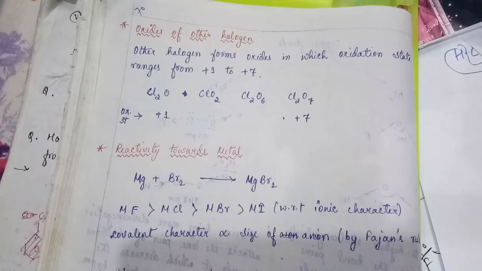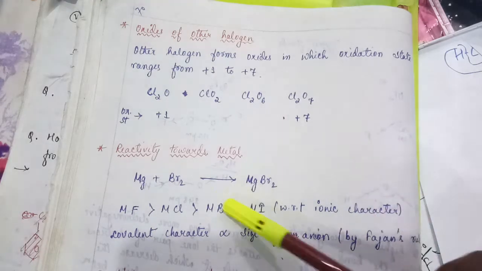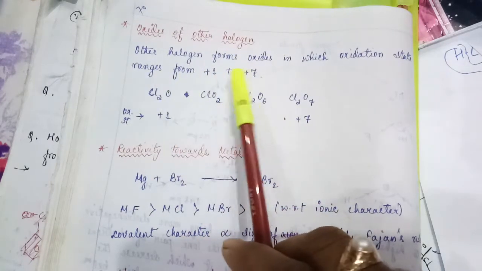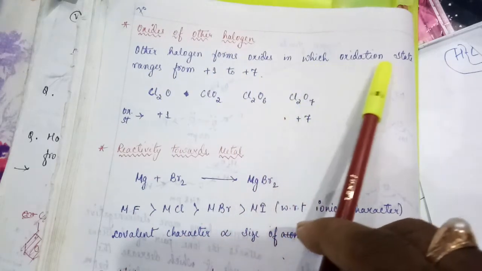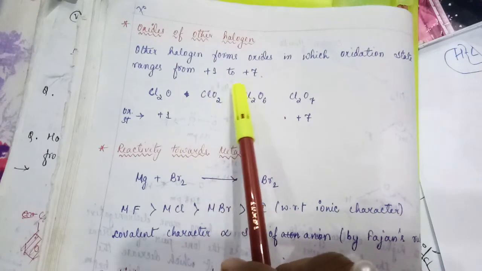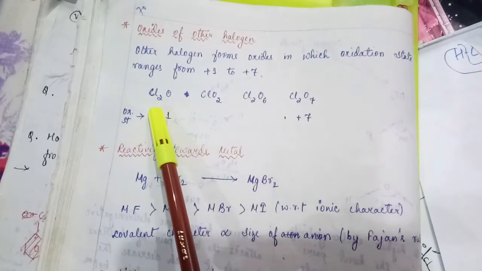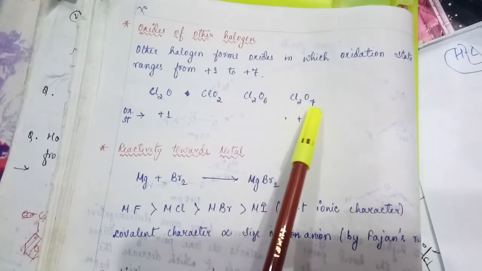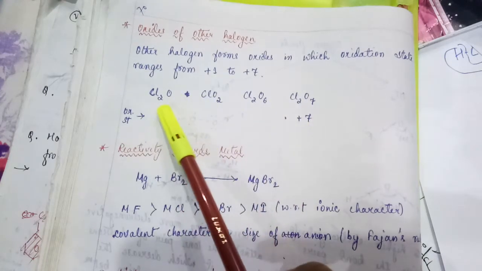Today we'll take the last part of the p-block elements: oxides of halogens. Halogens form oxides in which the oxidation state ranges from +1 to +7. So Cl2O, ClO2, Cl2O6, Cl2O7. These are the oxides of halogen.